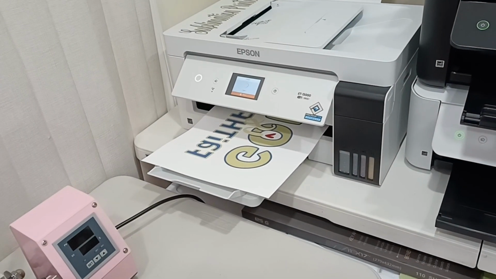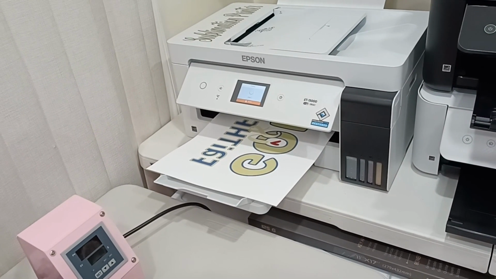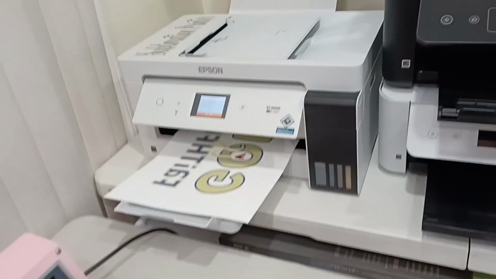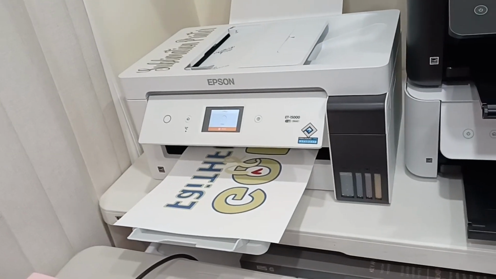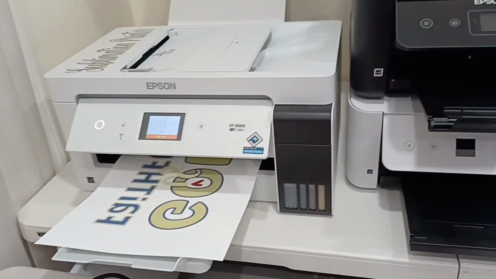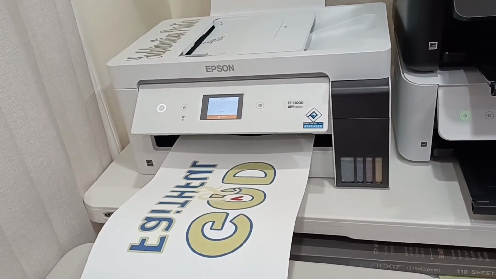So I am printing out of my Epson 15,000 and I'm using sublimation paper, a sub paper brand, and it's an 11 by 17.